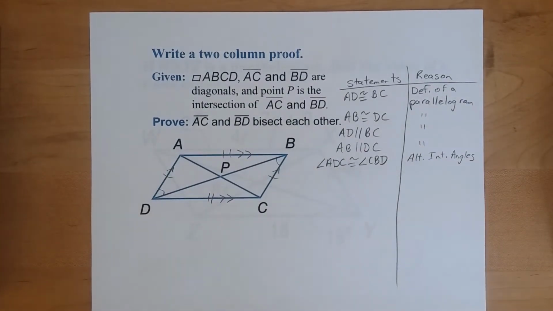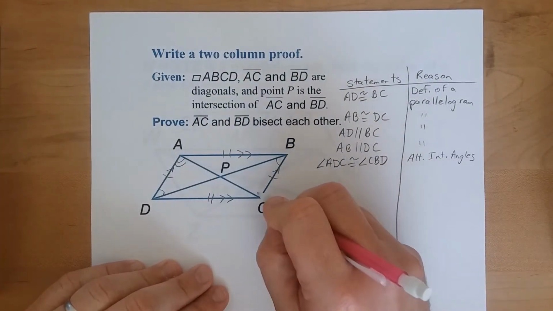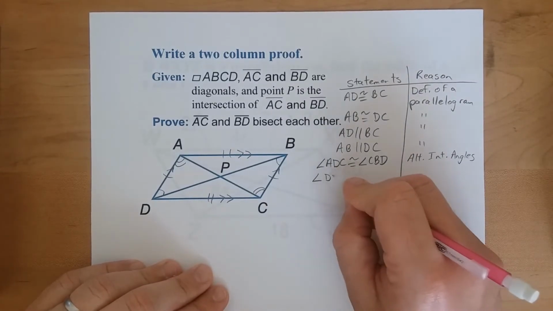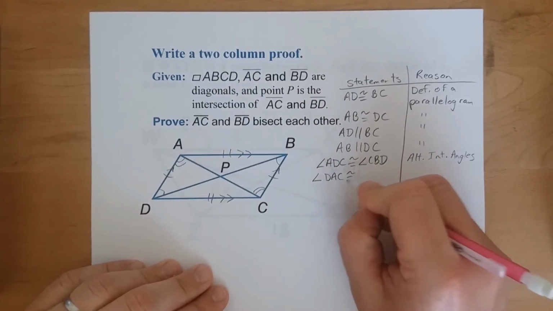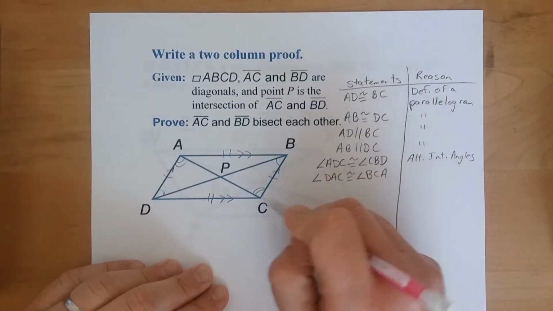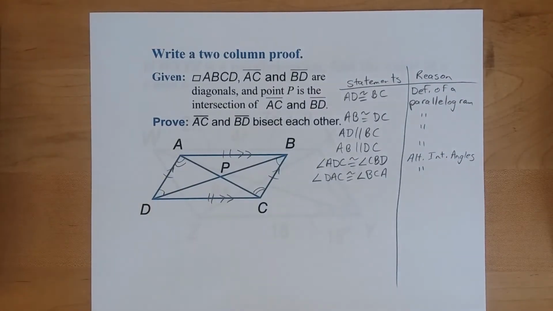Okay. And likewise, I think I could claim that this angle is congruent to this angle. So I could say that angle DAC is congruent to angle BCA. And the reason is, those are also alternate interior angles.